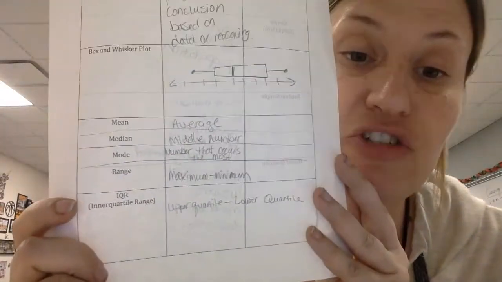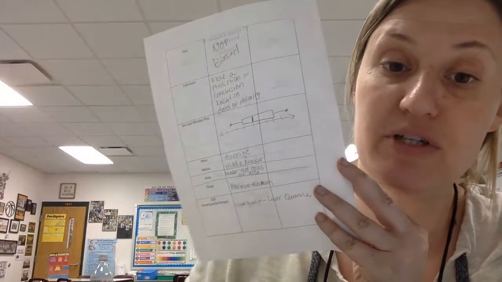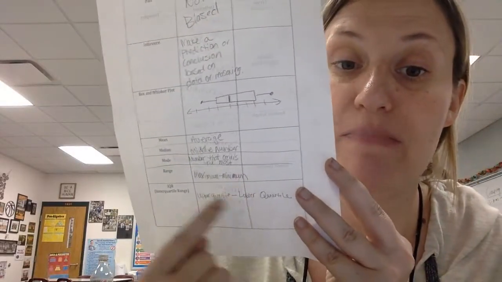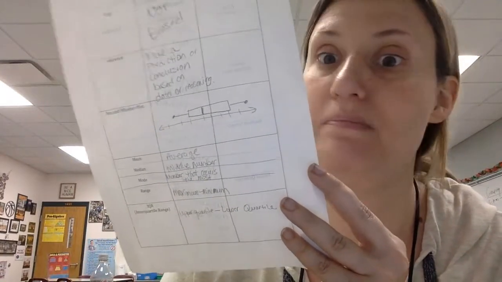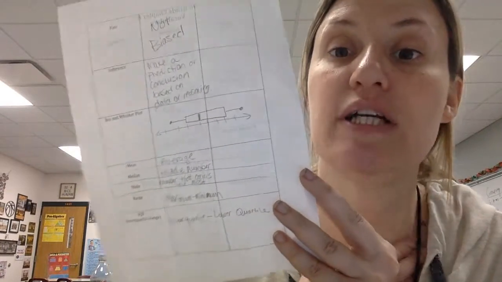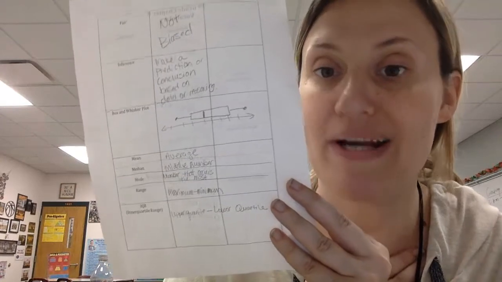It is possible to have more than one mode. I could have 6 people say 75 and 6 people say 100, so I have 2 modes. It's also possible to have no mode, which means no number was ever repeated or occurred more than any other. Okay? And then a range. Again, like the median, you line your numbers up from smallest number to biggest number, you simply subtract your maximum minus your minimum. So if the biggest amount of water people drink is 200 and the smallest is 10, my range is 200 minus 10, which is 190.